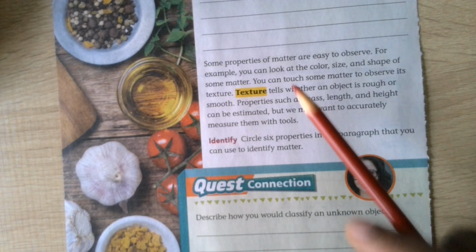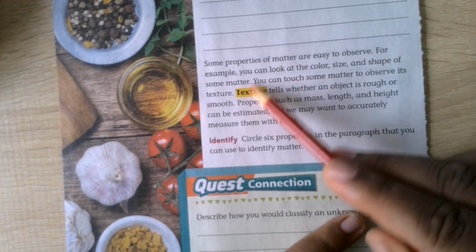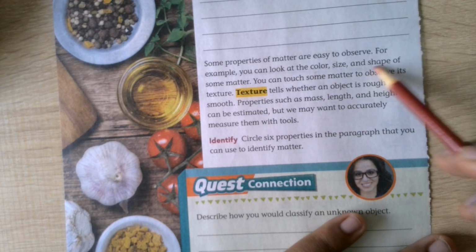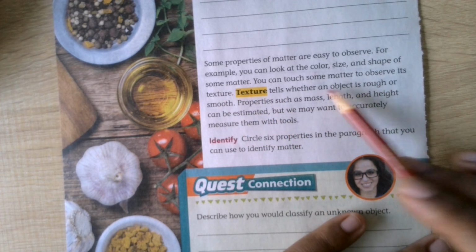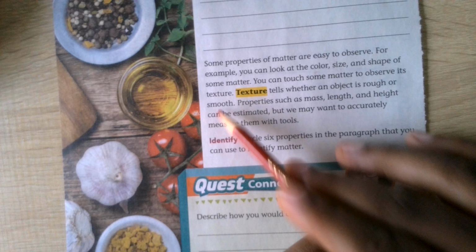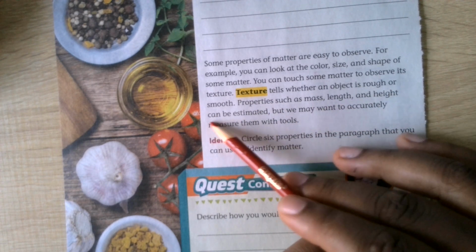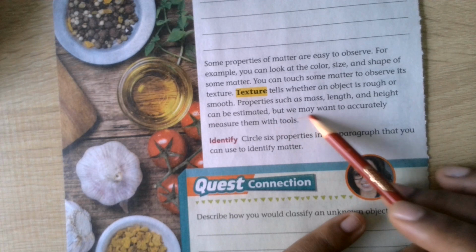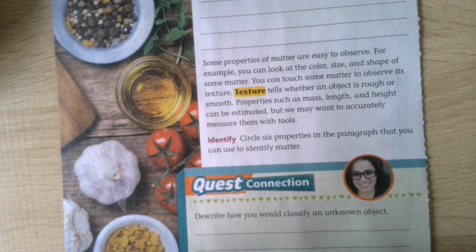Some properties of matter are easy to observe. For example, you can look at the color, size, and shape of some matter. You can touch some matter to observe its texture. Texture tells whether an object is rough or smooth. Properties such as mass, length, and height can be estimated, but we may want to accurately measure them with tools.